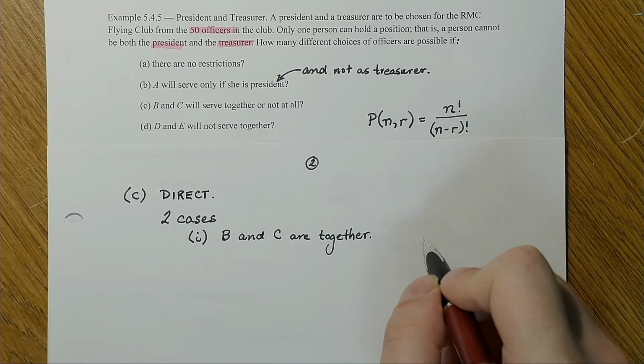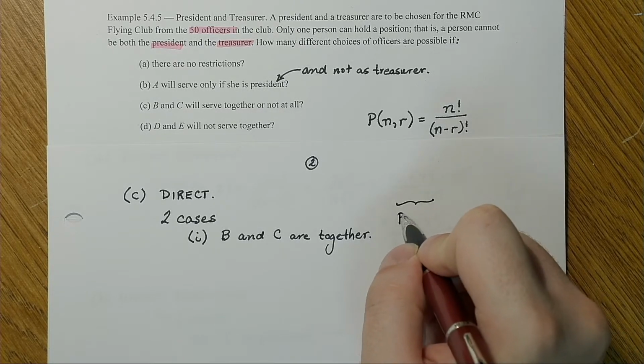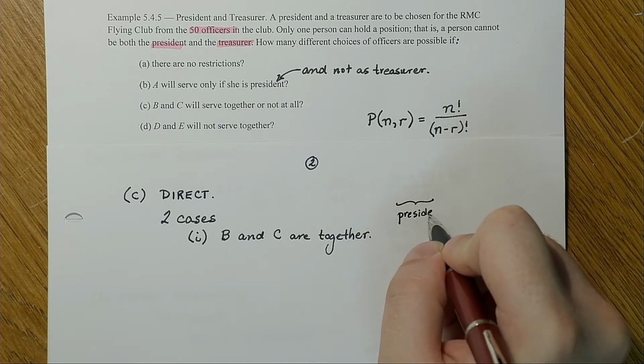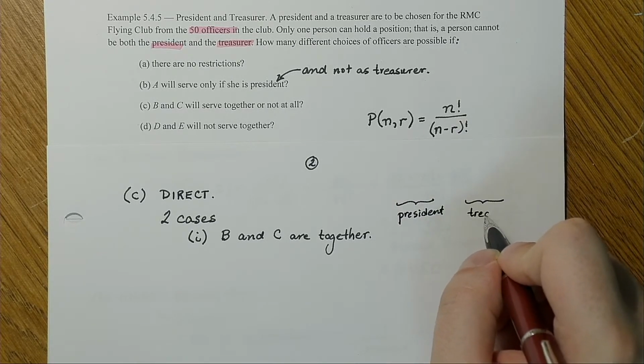Over here, I'll think of this as the president and the treasurer.